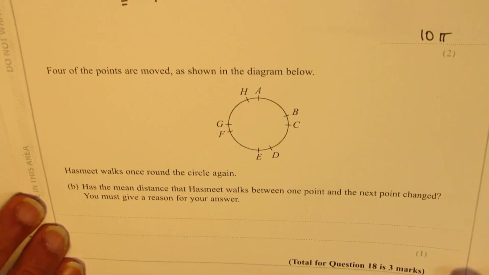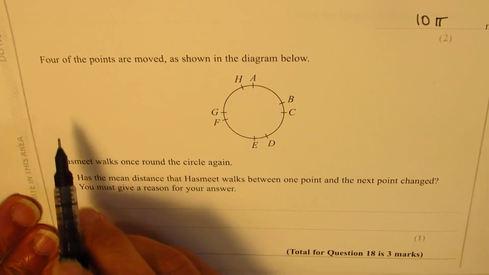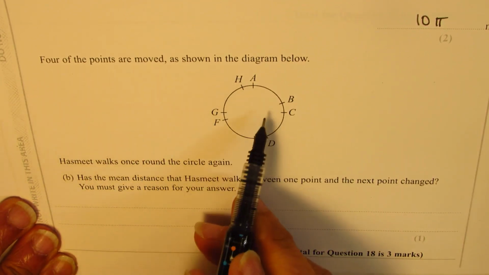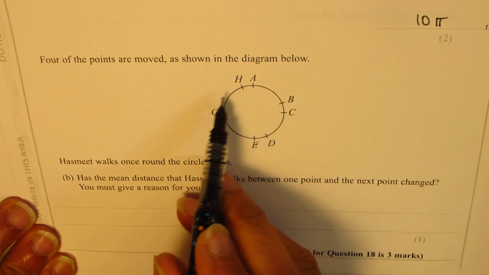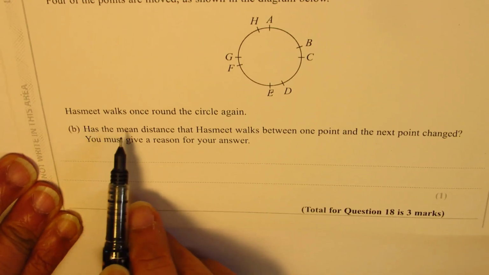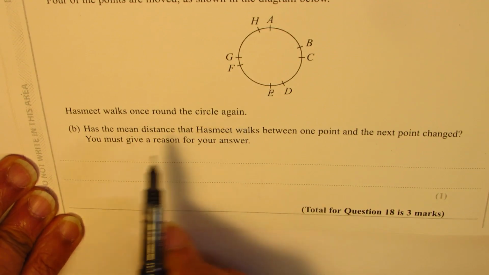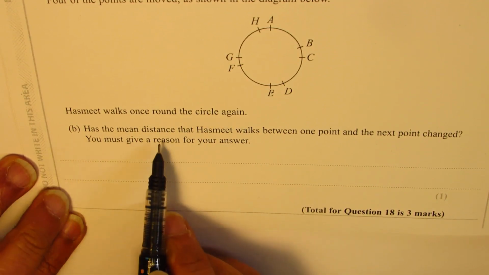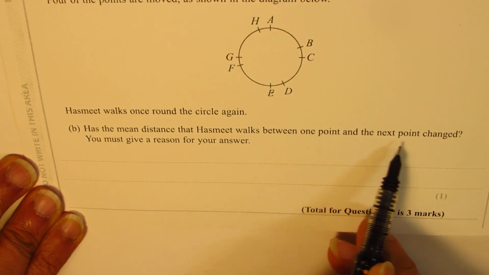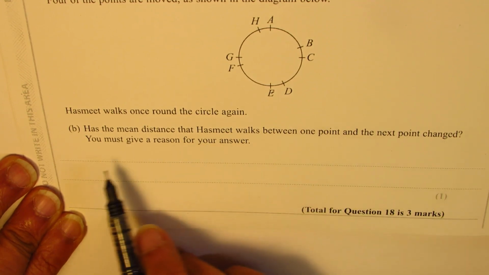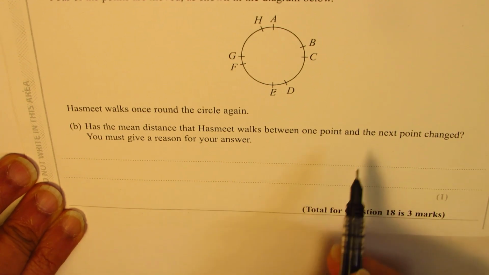So let's move on and take the next part of this question. 4 of the points are moved as shown in the figure. So basically some points have been brought together, and now it's like this. Smith walks once around the circle again. B: has the mean distance that Smith walks between one point and the next point changed? You should give reason for your answer.